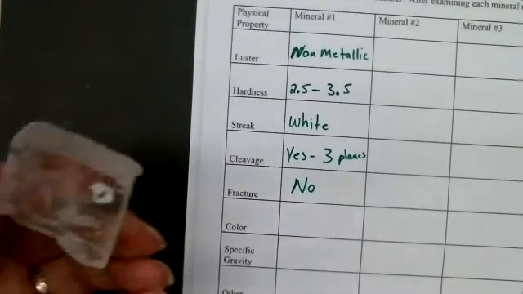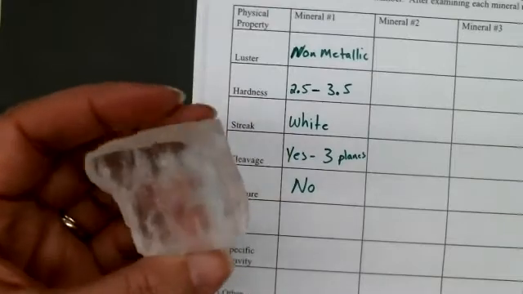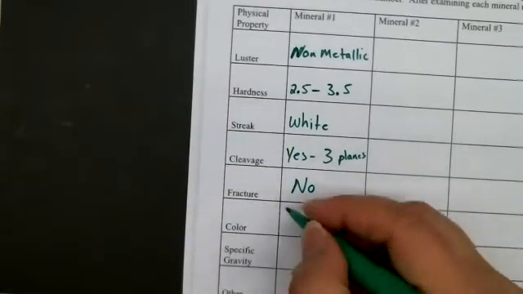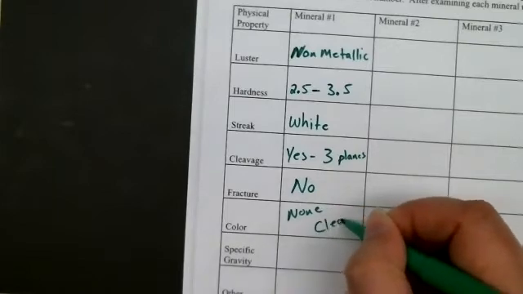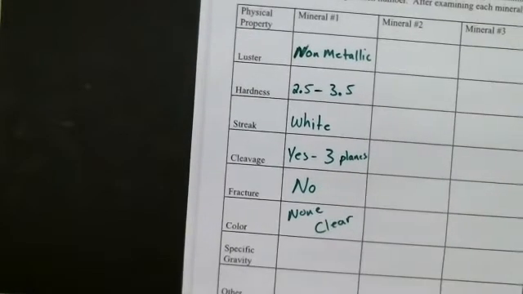Next is color, and this is a clear mineral. So I can write none. I can write clear. It's okay to write both.